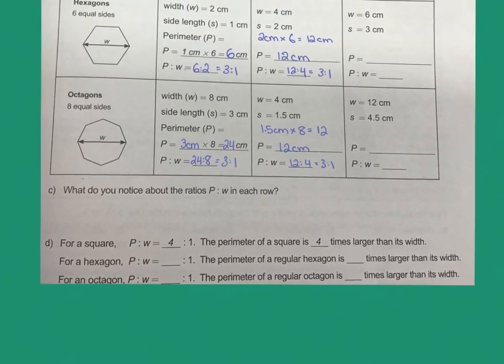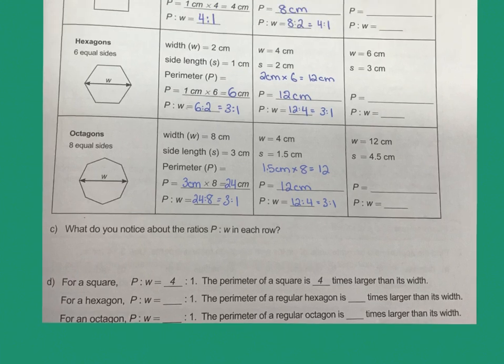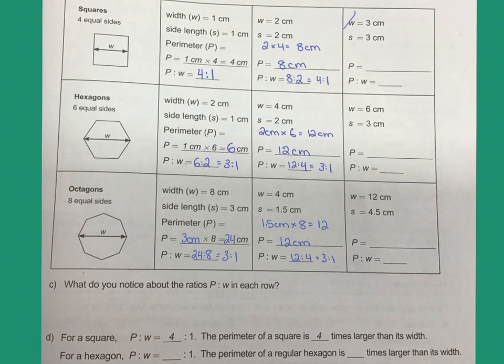When we bring down our work to question C, they ask us, what do you notice about the ratios P to W in each row? If everything has gone correctly, you might notice that they all simplify to the same thing. You'll have to figure out the last row to see if that's true, but do they always equal the same thing in each row?